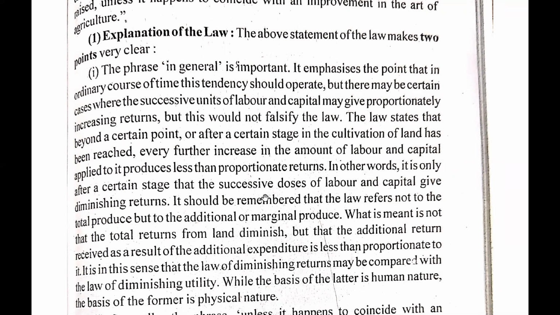In other words, it is only after a certain stage that the successive doses of labor and capital give diminishing returns. It should be remembered that the law refers not to the total produce but to the additional or marginal produce. What is meant is not that the total returns from the land diminish, but that the additional returns received as the result of the additional expenditure are less than proportionate to it. It is in this sense that the law of diminishing returns may be compared with the law of diminishing utility. While the basis of the latter is human nature, the basis of the former is physical nature.